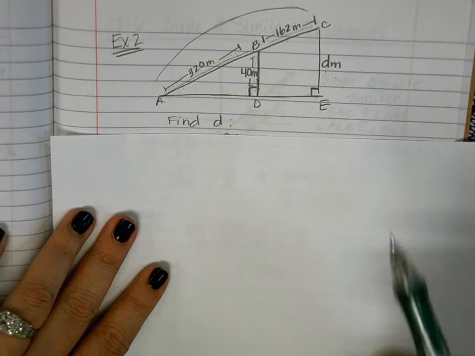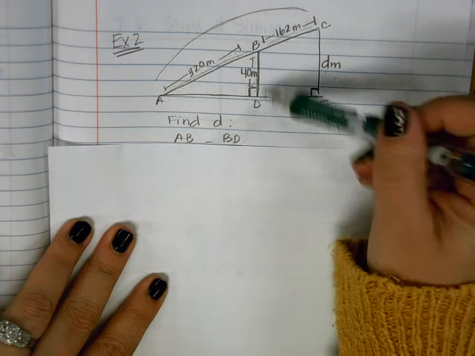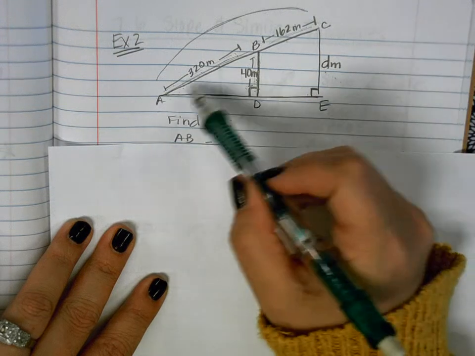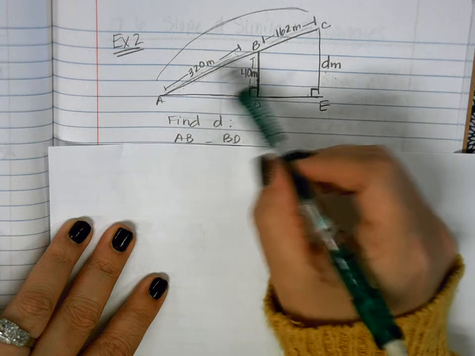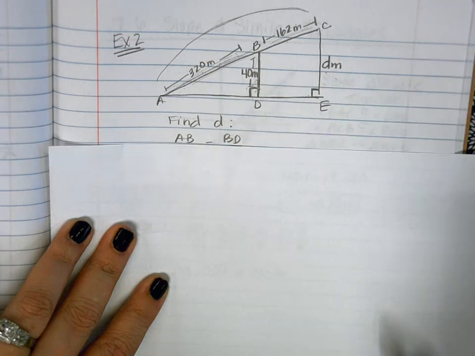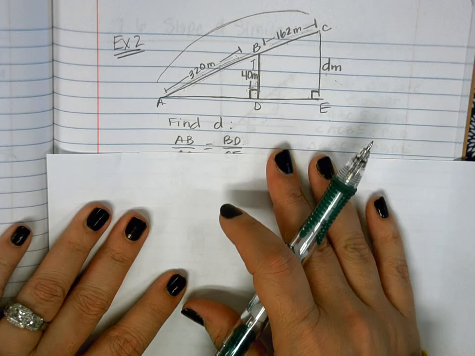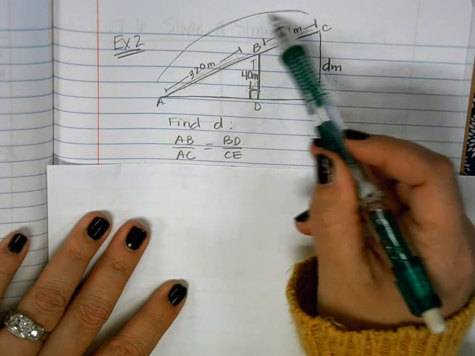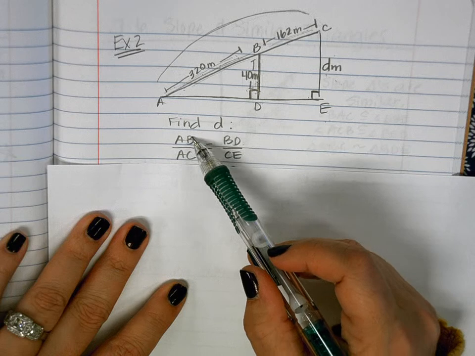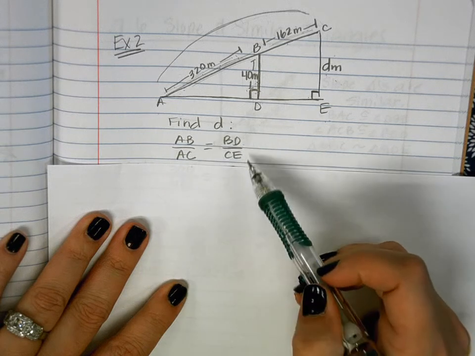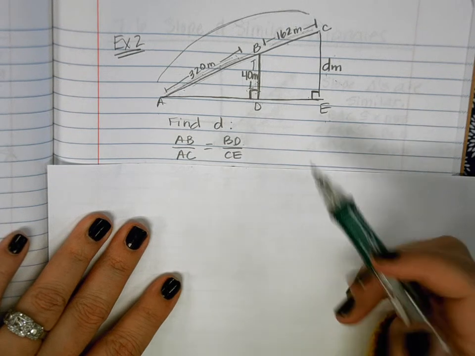To find D, you compare AB, which is this piece, to BD. So think this is the smaller, right? The smaller triangle. That's what we're looking at first. So we have the smaller pieces of the triangle, so 320 to 40. And then the bottom of that, to fill out our ratio, is going to be AC, so the whole piece over CE. So it's kind of like part to whole, part to whole, if you want to think of it like that. You're going to get a couple more of these today, so you can practice.